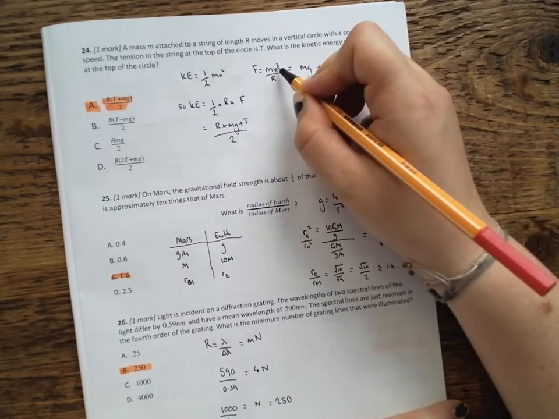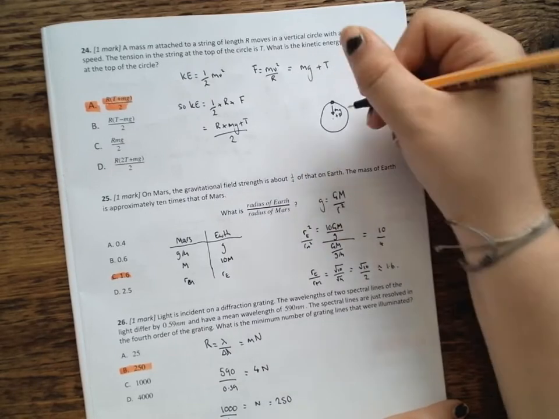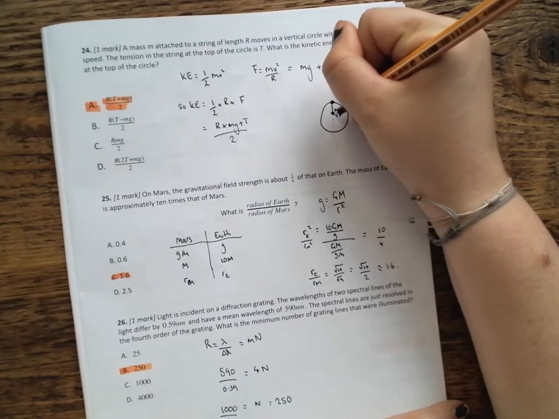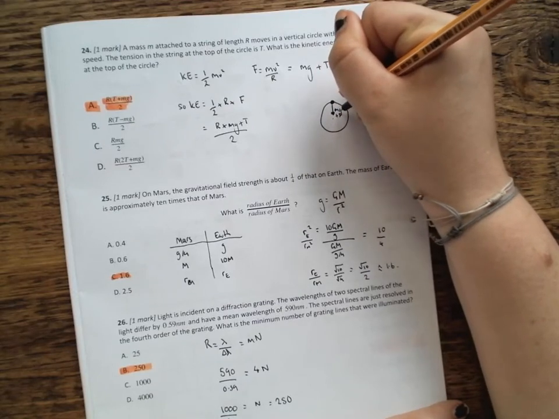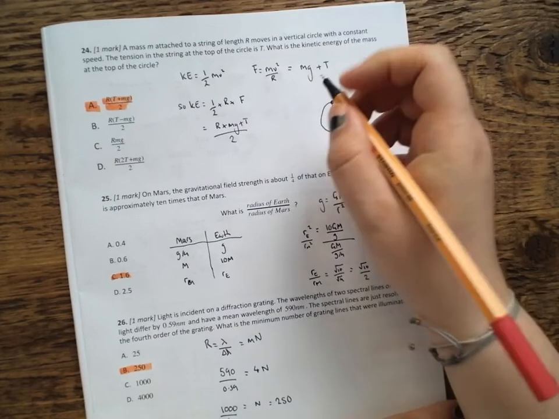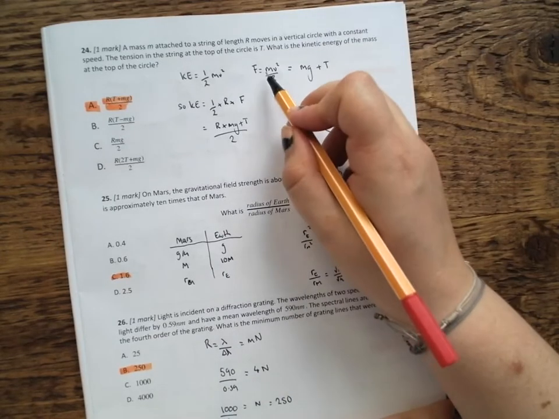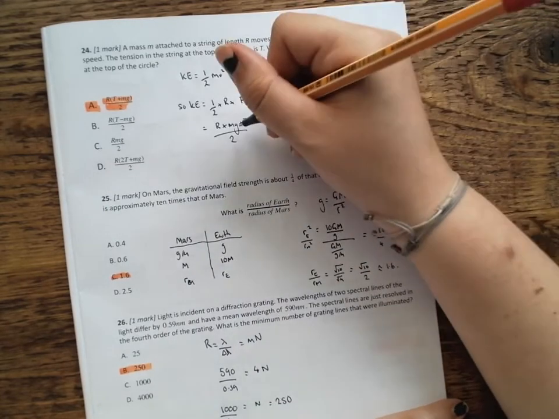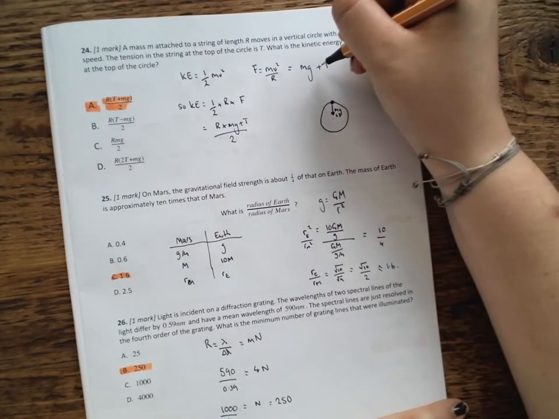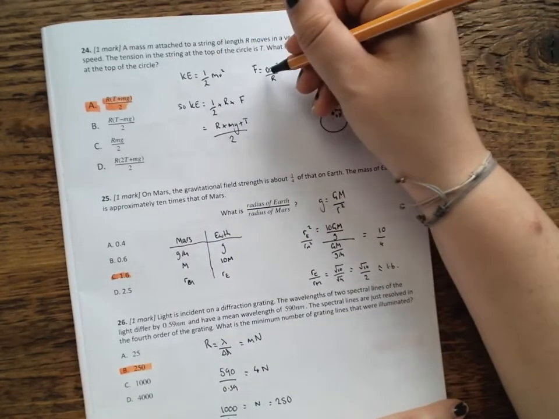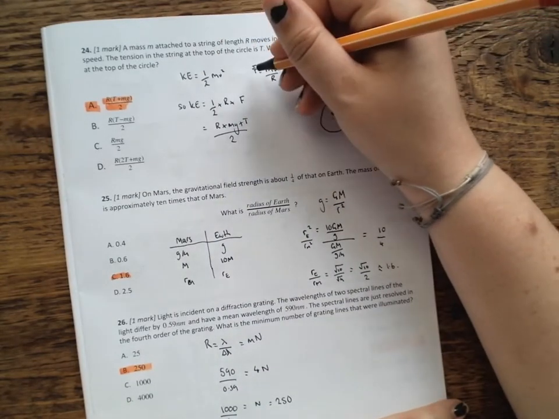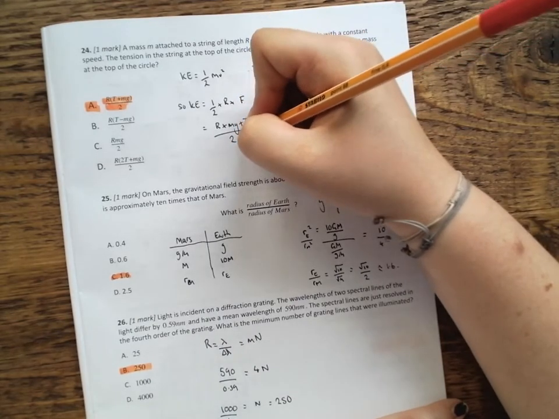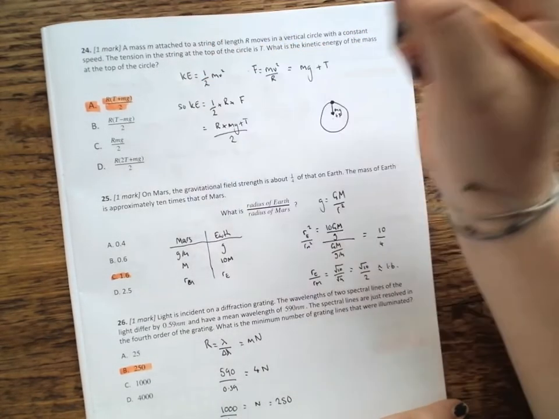Now, we know mv squared over r in this case is mg plus T, because at the top of the circle, the string is pulling it down, so we've got the tension, and we've got mg, so it's going to be equal to both. So in this case, my rf is also equal to mg plus T. So simply plug those in, so rf is equal to r times (mg plus T), and I've got that over my 2, which essentially is this here.